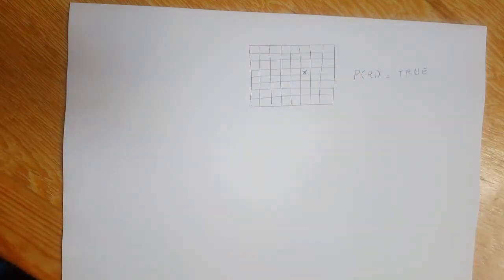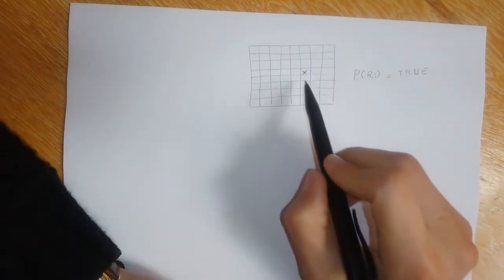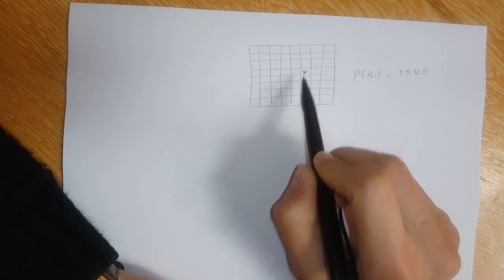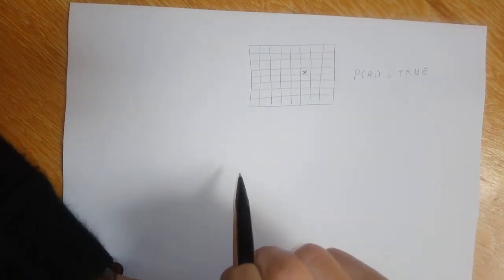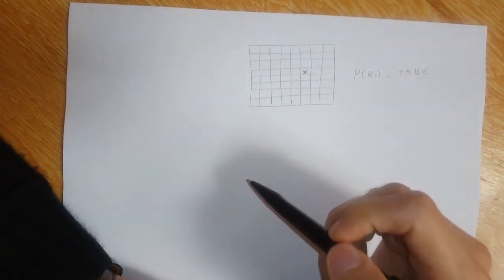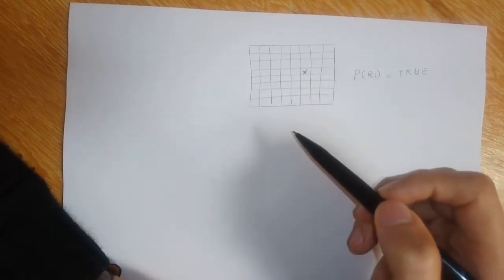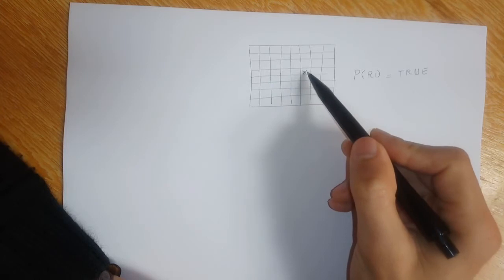So here I can evaluate these 8 pixels that surround the seed point, and if a given pixel from these surroundings satisfies the predicate, then I just include it with this seed.